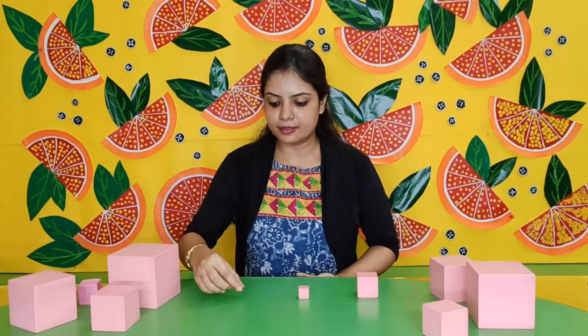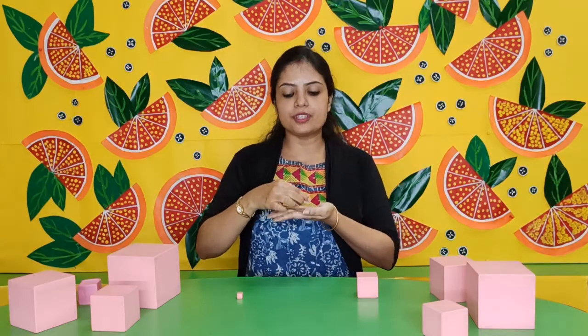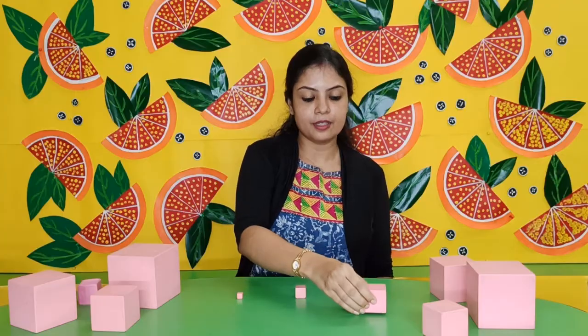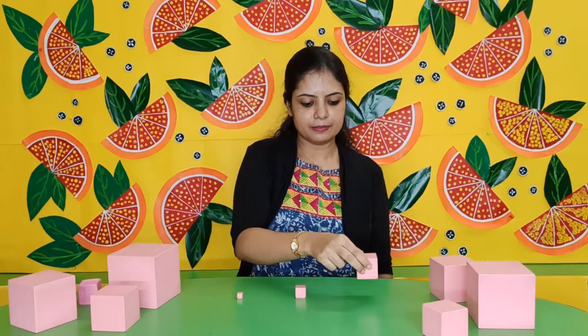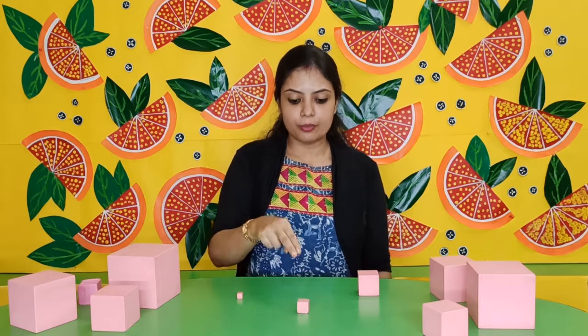Put it back. Give me the smaller one. Put it back. Put here the small one. Put it back. Put here the smaller one. Put it back. So we have learned small, smaller and smallest.